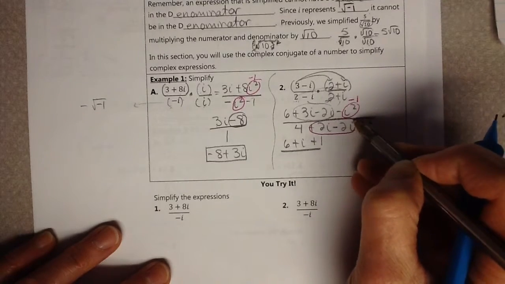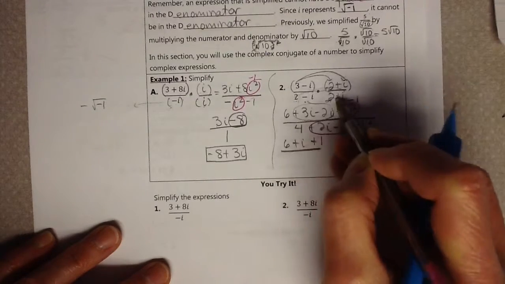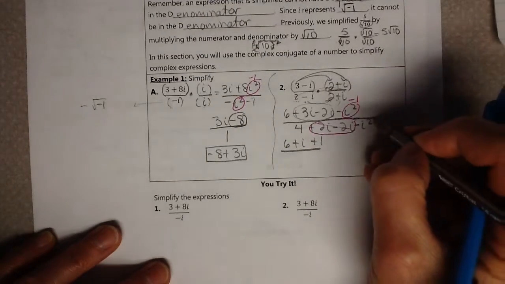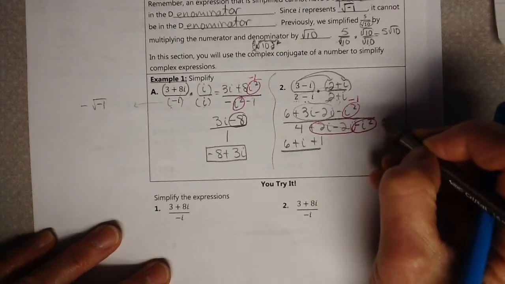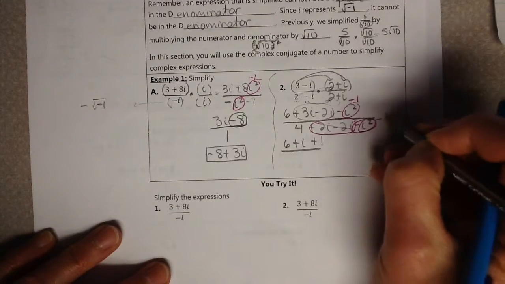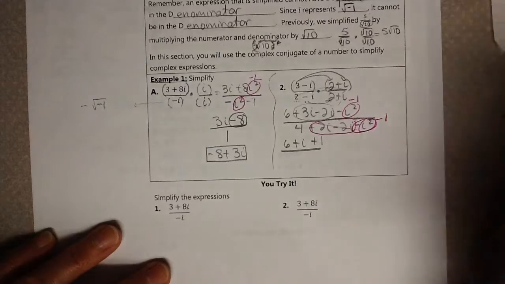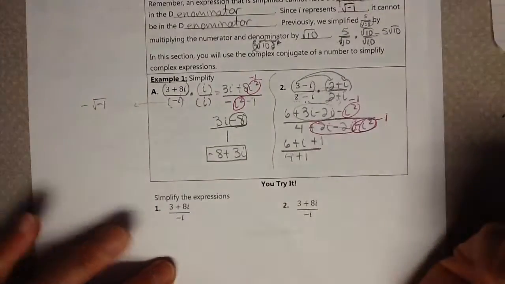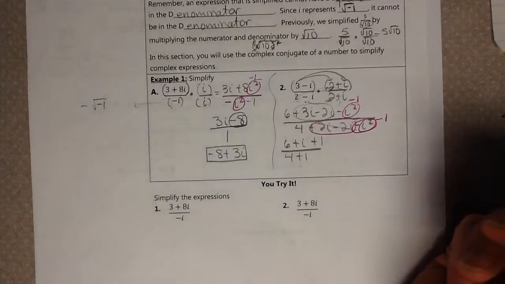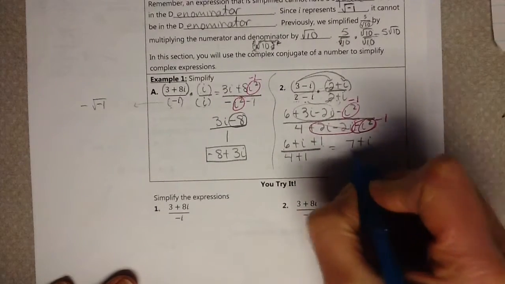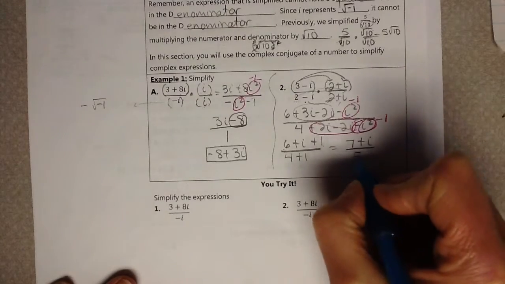The middle two terms are opposite because this is plus, this is minus, so they go to 0. This i squared changes to negative 1, and we already have a negative here, so that's actually going to be a plus 1. So we'll have 4 plus 1, and now we're going to simplify. We'll add the 6 and the 1. That will give us 7 plus i over 5.